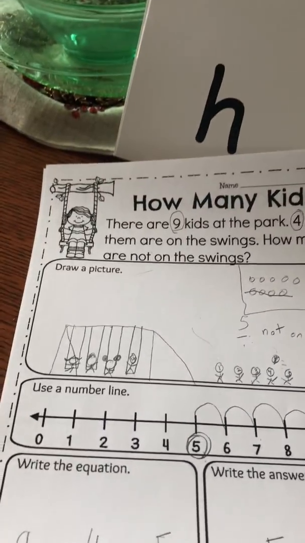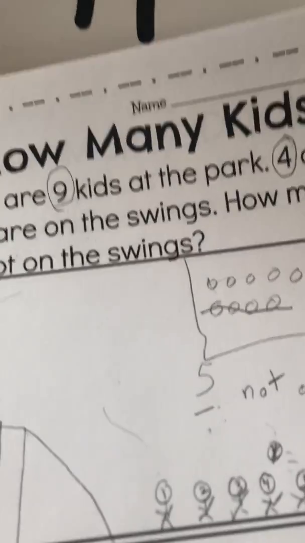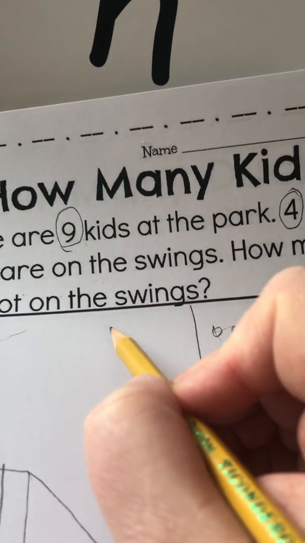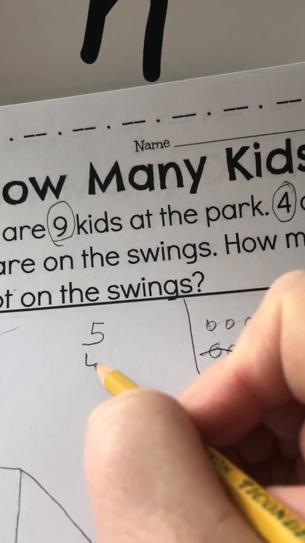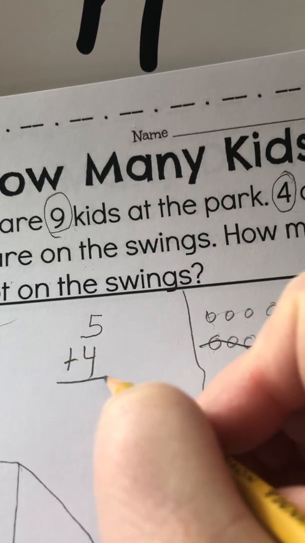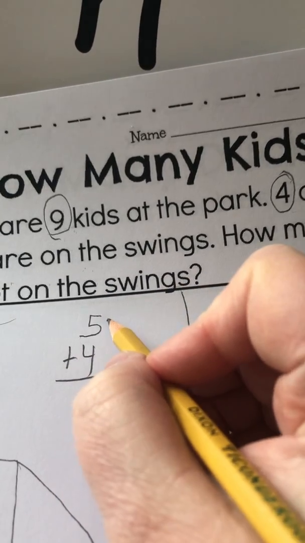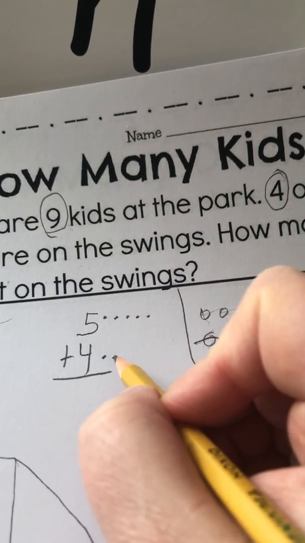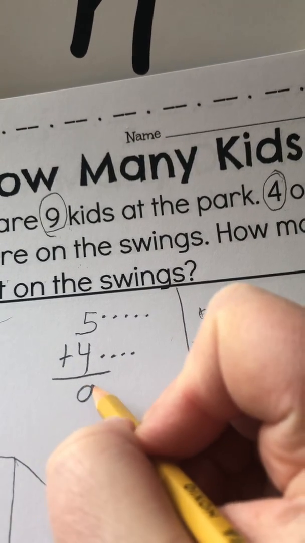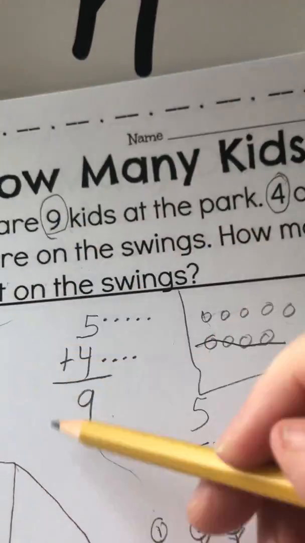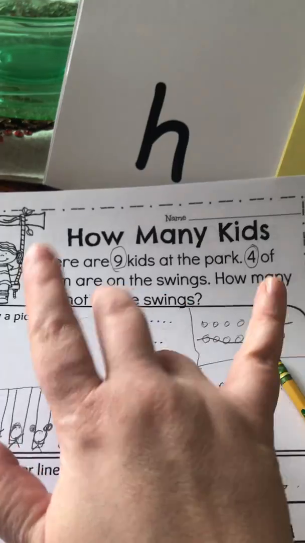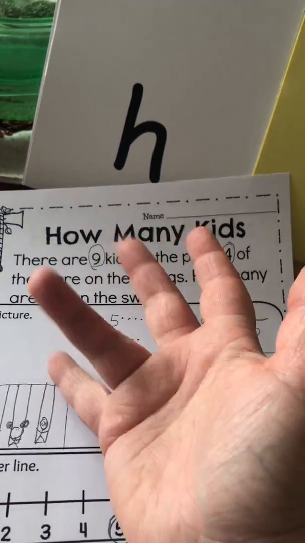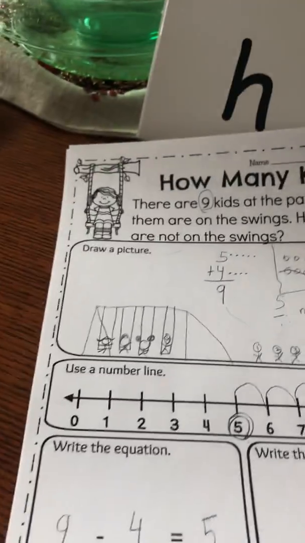All right, let's check our work real quick. So if 5 students are not on the swings and there are 4 on the swings, we know that 5 plus 4 is 1, 2, 3, 4, 5, 6, 7, 8, 9. And that matches, so that's a good answer. You could also count it on your fingers. 1, 2, 3, 4, 5, 6, 7, 8, 9. All right, let's do one more.